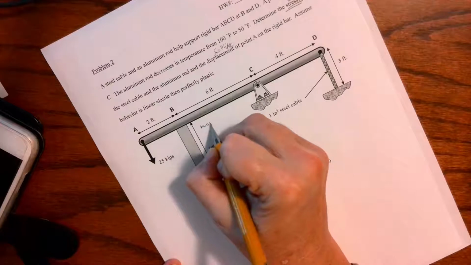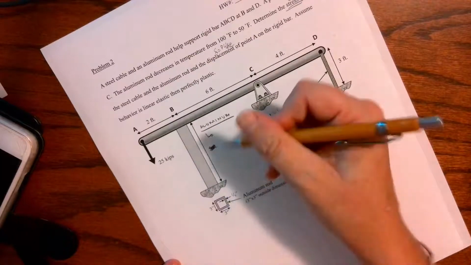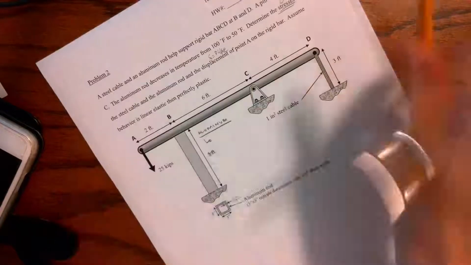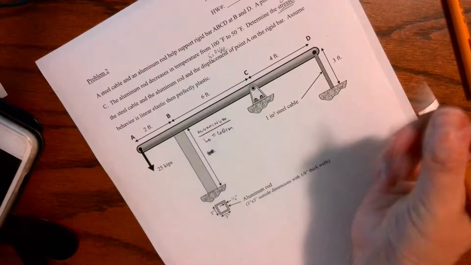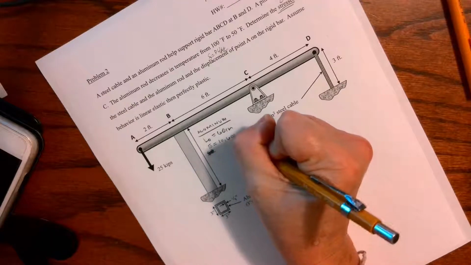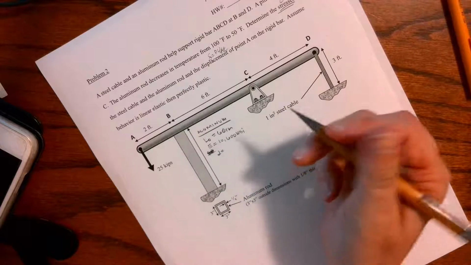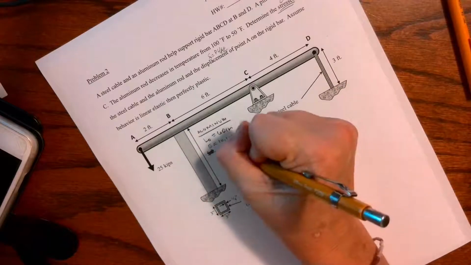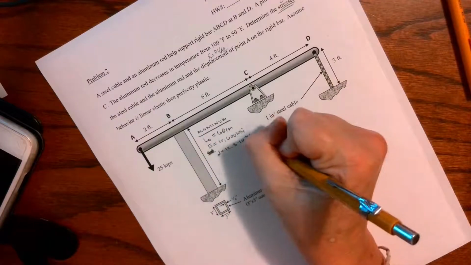So this is aluminum, and it has a length of, I just erased it, so now I can't really see it very well. I think it was 5 feet. Yeah, 5 feet, so that is 60 inches. Okay, it's aluminum, so it has an E of 10,600 KSI. It has an alpha, or coefficient of thermal expansion, of 12.8 times 10 to the negative 6 per degree Fahrenheit.